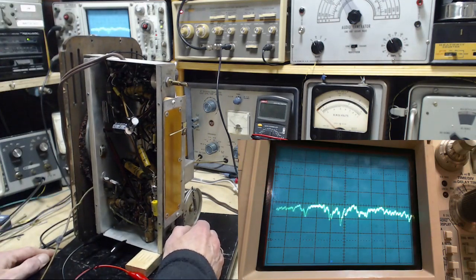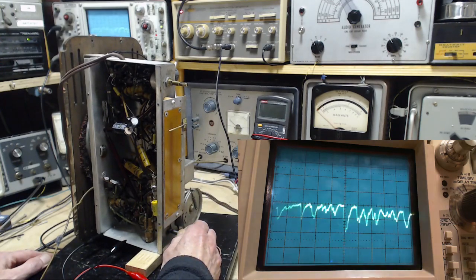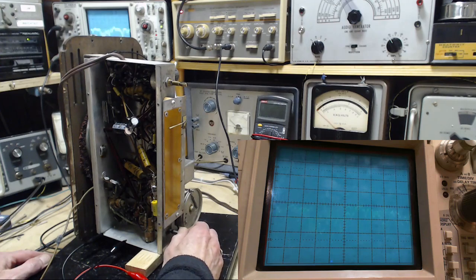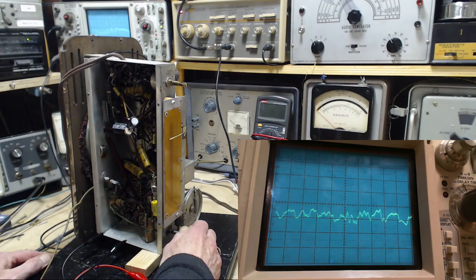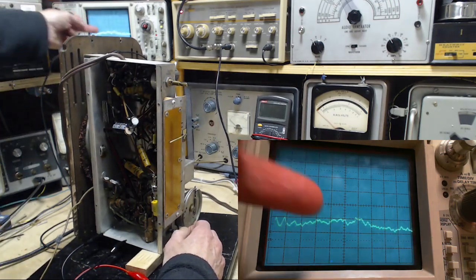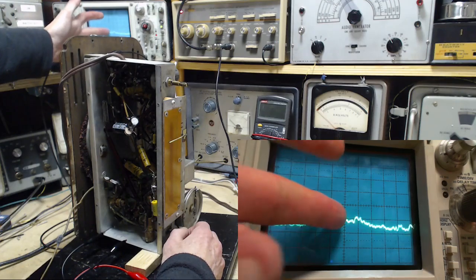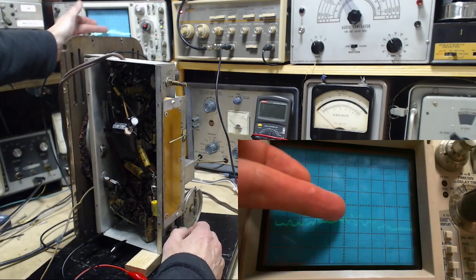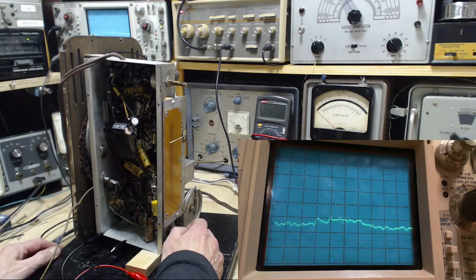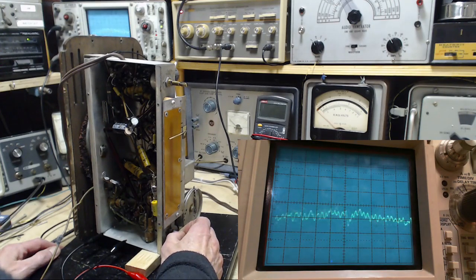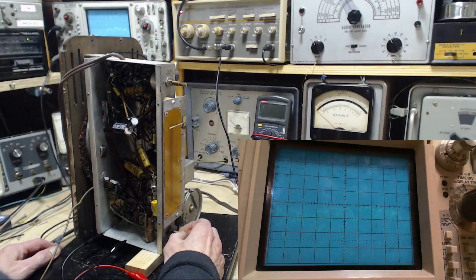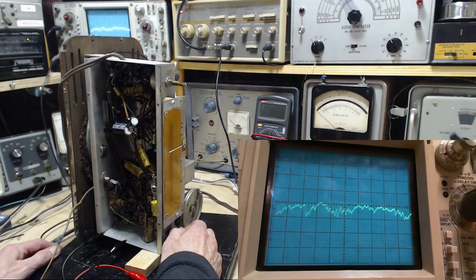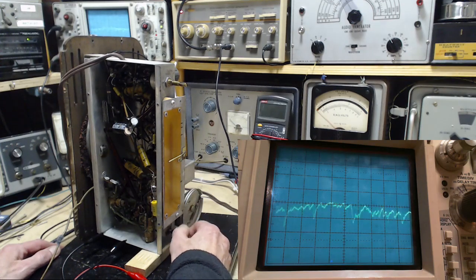I'm going to tune the radio a bit. You can see that when I tune in, this is just a noise signal generating an AVC voltage. When I first tune in, it jumps down and comes back. That's the AVC capacitor. Very strong noise signals.